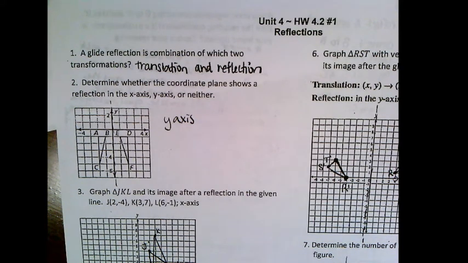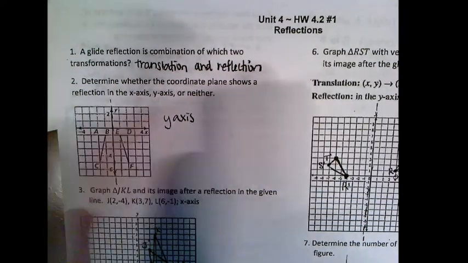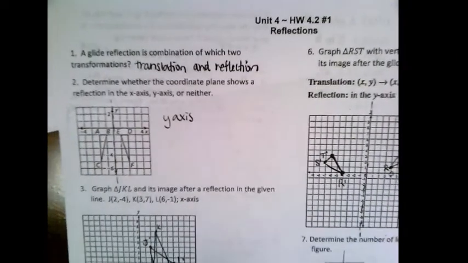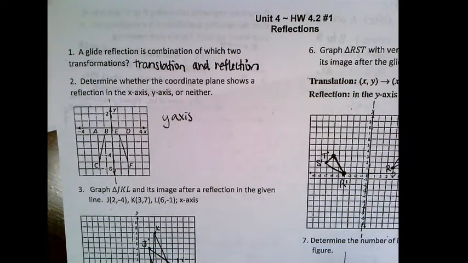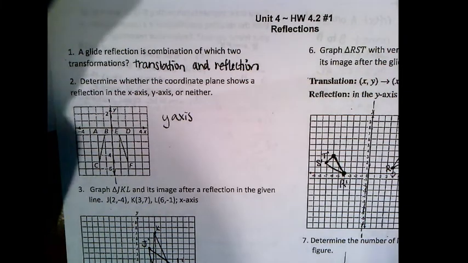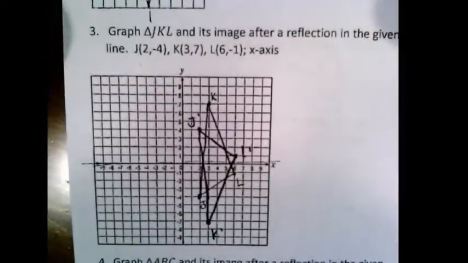So I'm putting these answers up here for you. And again, if you guys just need help or you want me to explain one, let me know. Number 2 just says determine whether the coordinate plane shows a reflection in the x, y, or neither. And you can clearly see that it's been flipped this way. So it's over the y-axis. Again, I don't know who made this answer key, but it's a little sloppy at times. But there's number 3, if you need like a close-up of it.